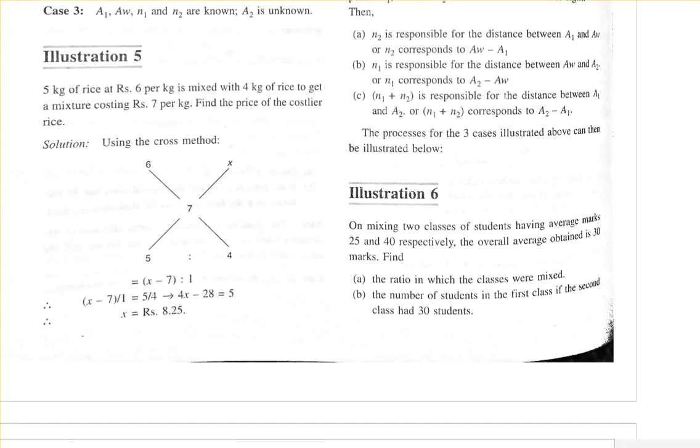We will just skip to illustration number 5. 5 kg of rice at 6 per kg is mixed with 4 kg of rice to get a mixture costing rupees 7 per kg. This is not known. If this was to be obtained, then the first formula. If this was to be obtained, then the second formula.